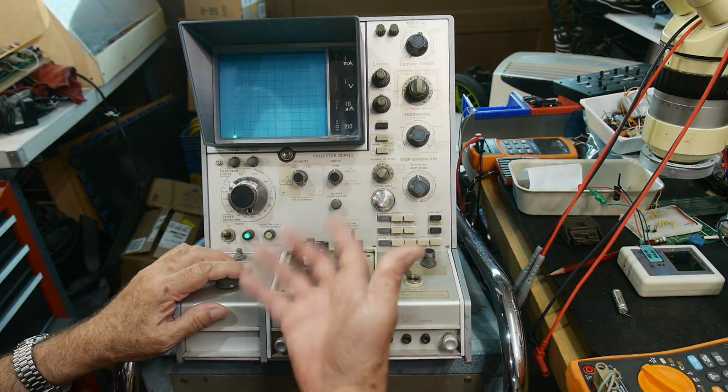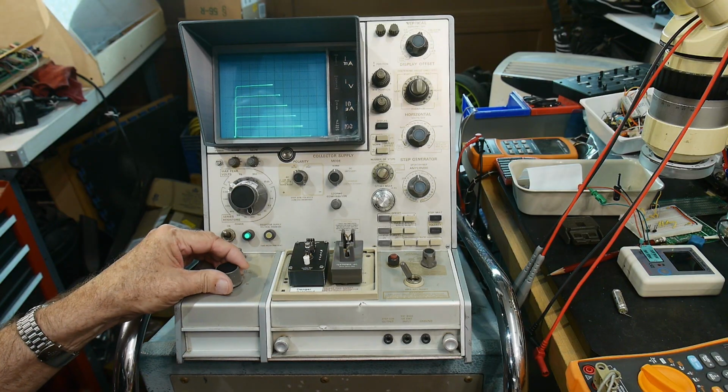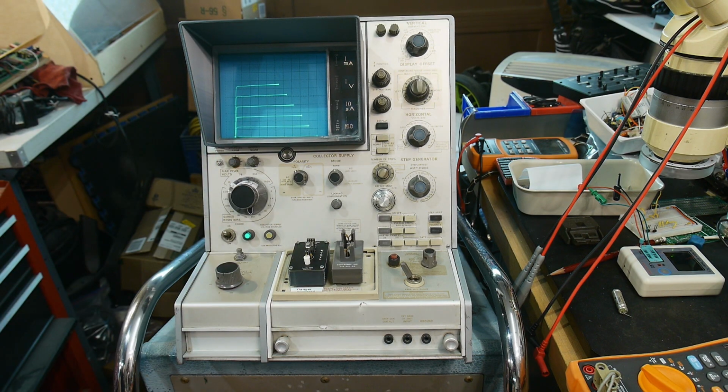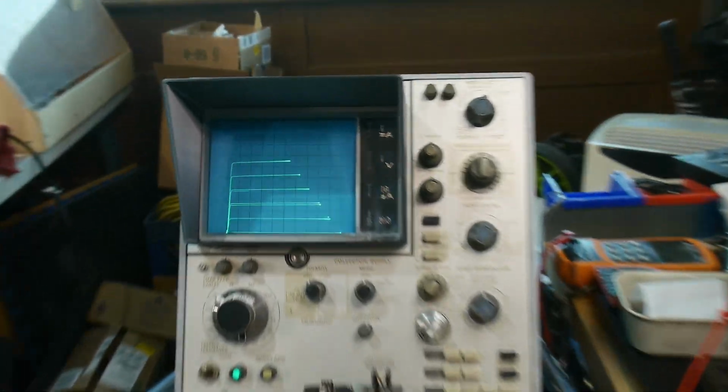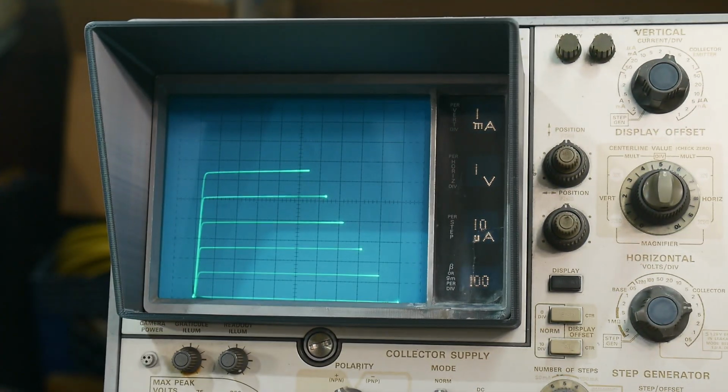All right, so I've put in a transistor, and these are the transistor curves that you might see printed in books and things like that. These are a family of curves. And so I'm going to try to explain how this works, okay?